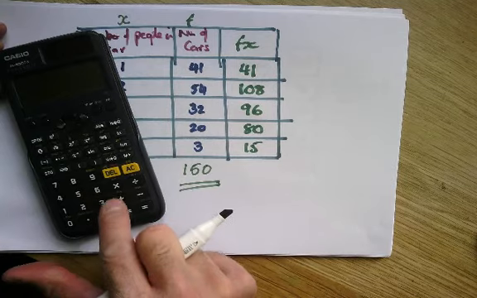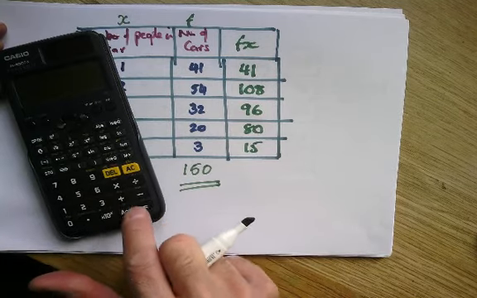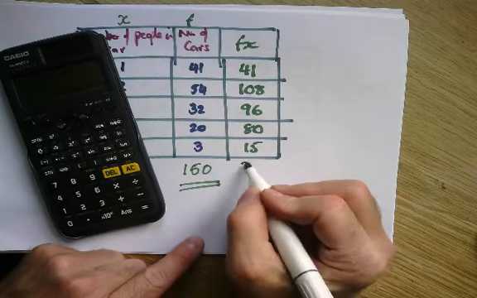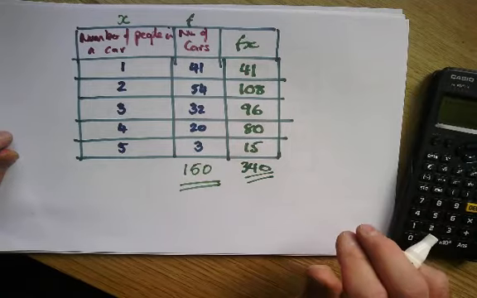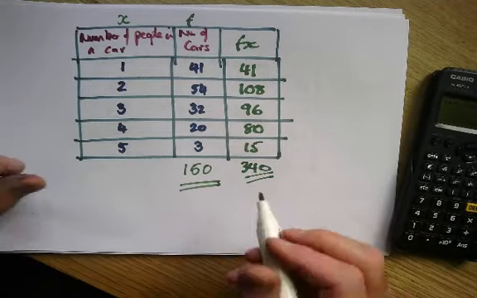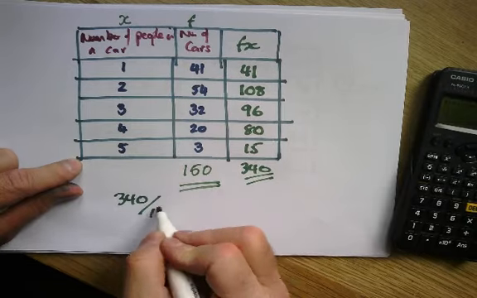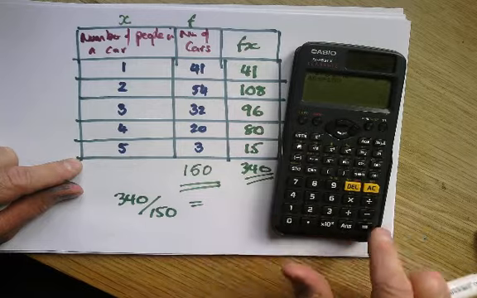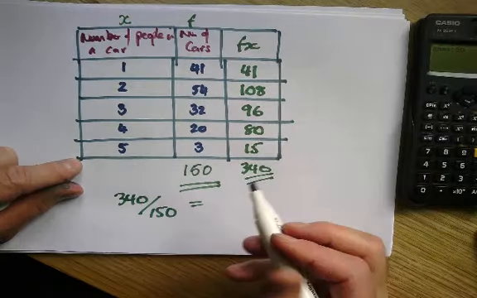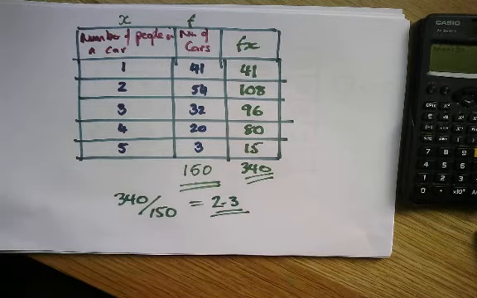Okay, and this is a nice question because it's leading you to solve what I imagine is going to be the question asked for the mean number. So if I did that, I get 340 people all told. Work out the mean number. Right, well, I've got 340 people in 150 cars. That tells us the mean number. Boom. 2.26 recurring, so 2.3 people to 1 decimal place.